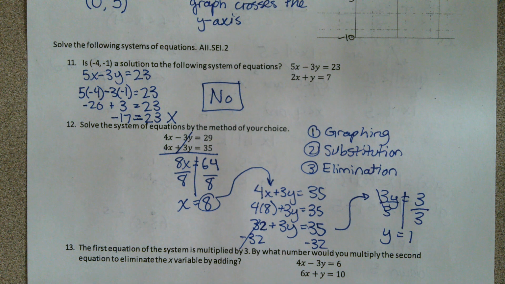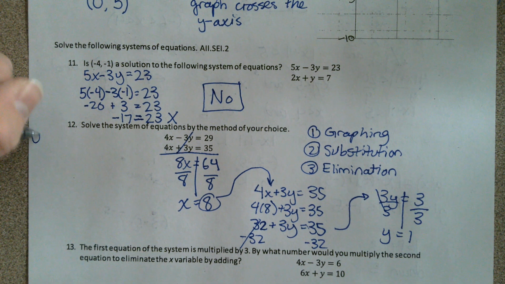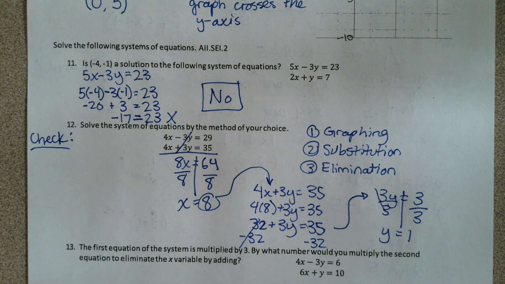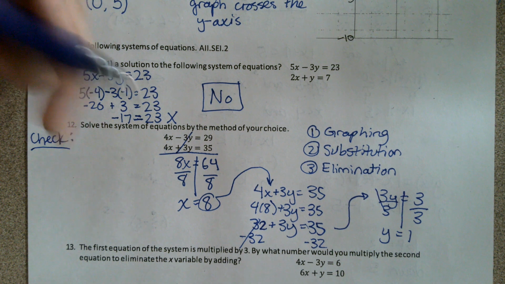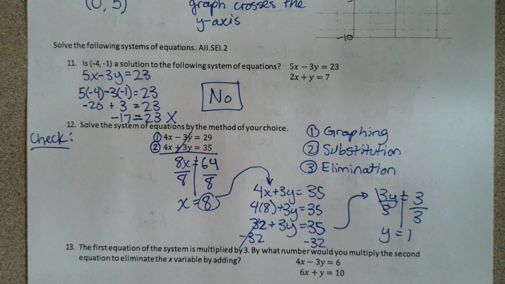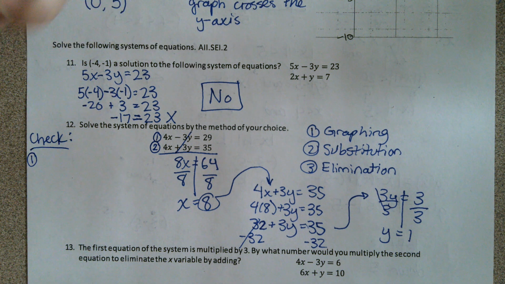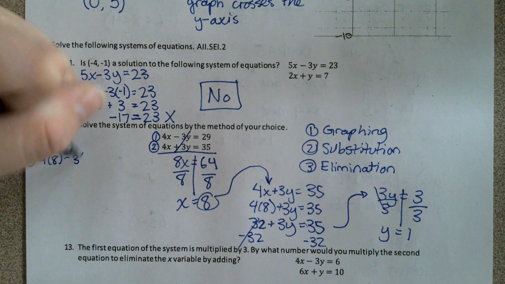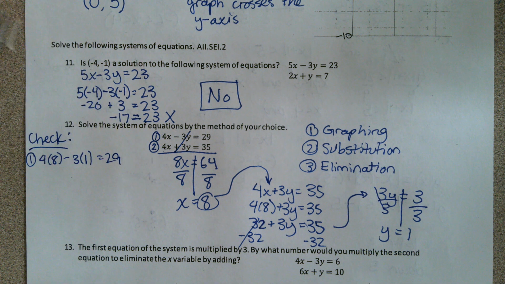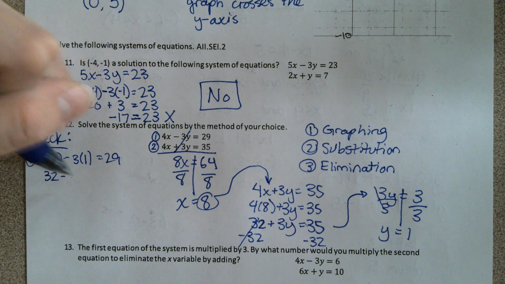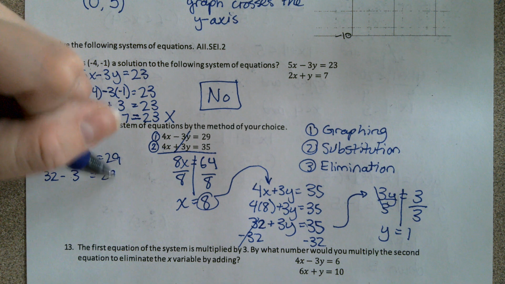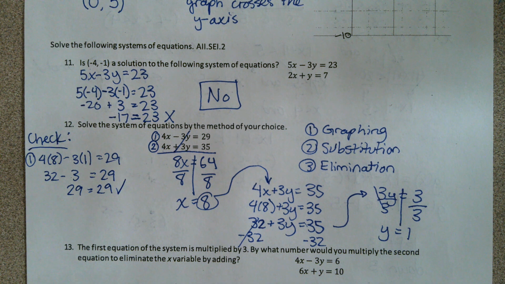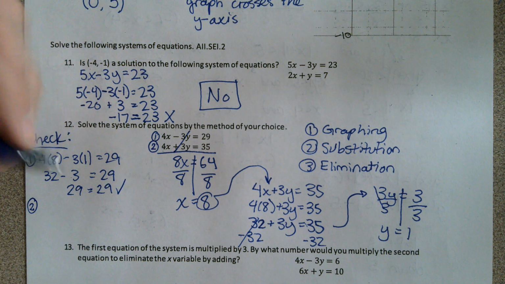For good measure, I'm going to check my work. You should always do this. It's a very quick and easy way to check mistakes. See if you find any mistakes in your work. When you check, you plug it into both equations. So I'm going to put it in the first one first. 4 times x is 8 minus 3 times y is 1 equals 29. 4 times 8 is 32 minus 3 times 1 is 3 equals 29. 32 minus 3 is 29. So that one works.